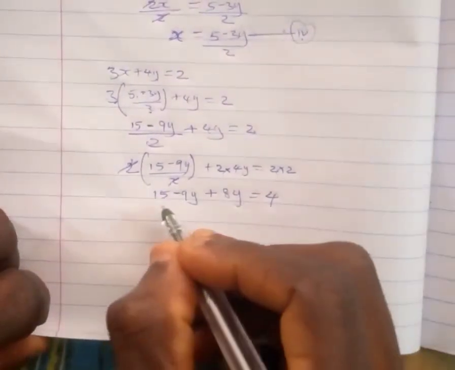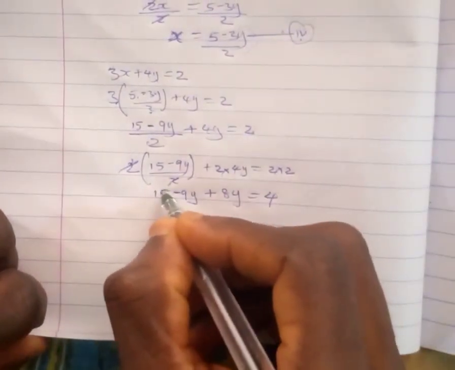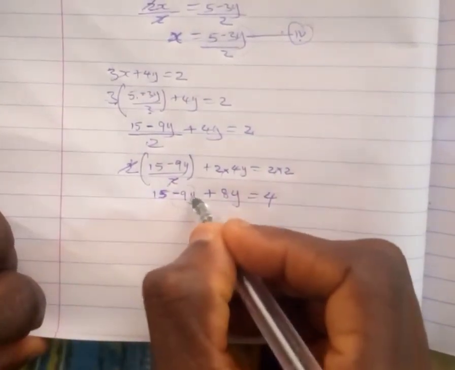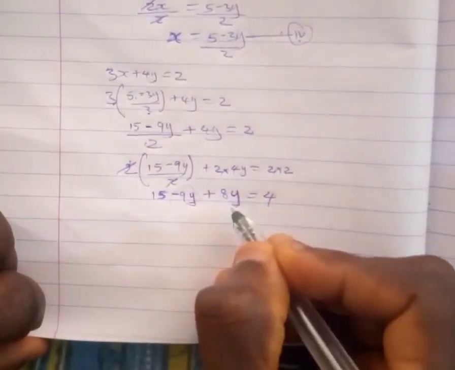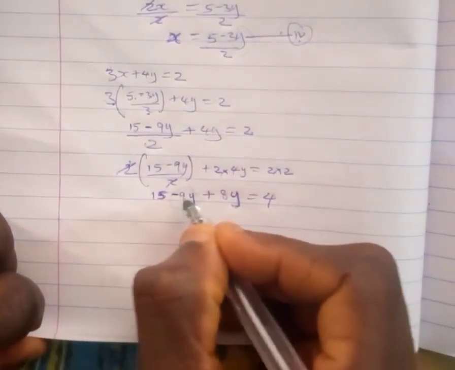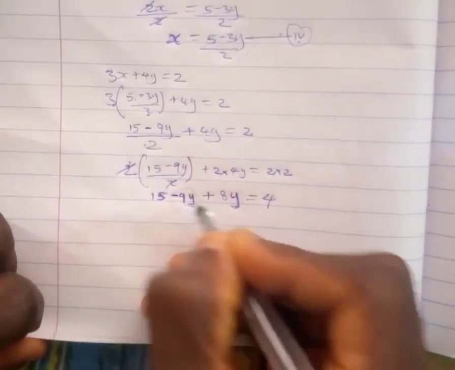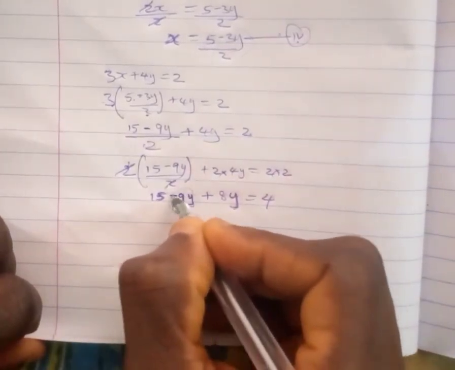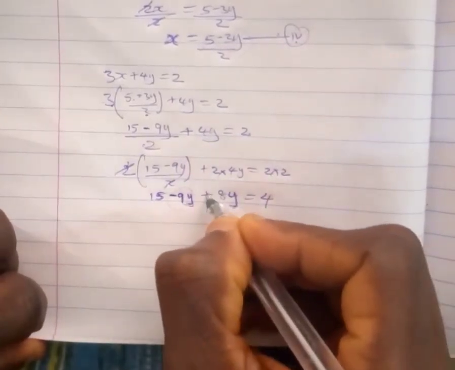Here we are, we have now arrived at linear equation, and since we are having the same variable here, it's like you are owing someone $9 and you have $8. The negative sign is the amount you owe, and the positive sign the amount you have.